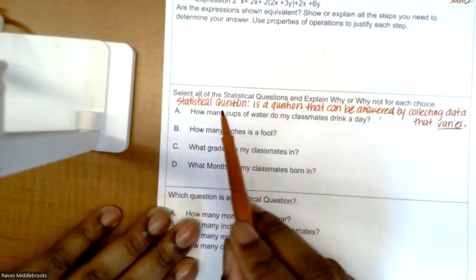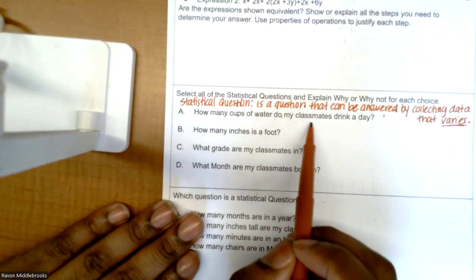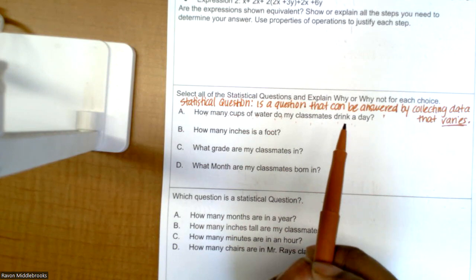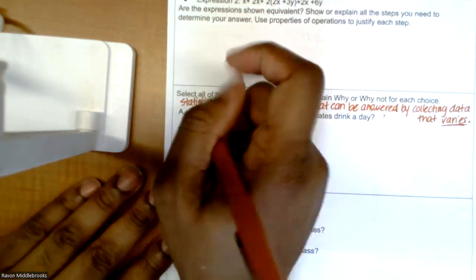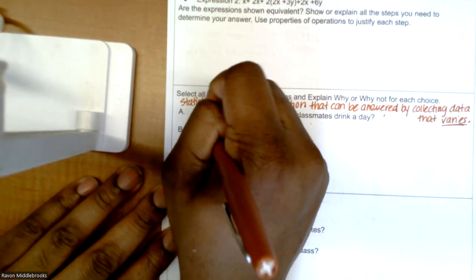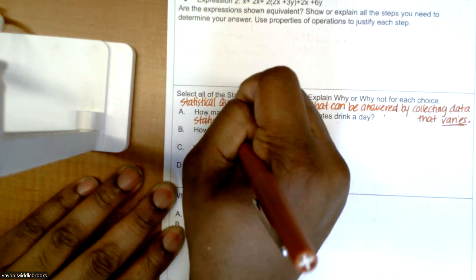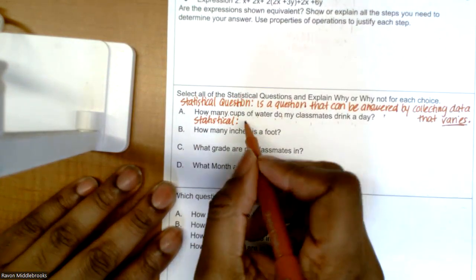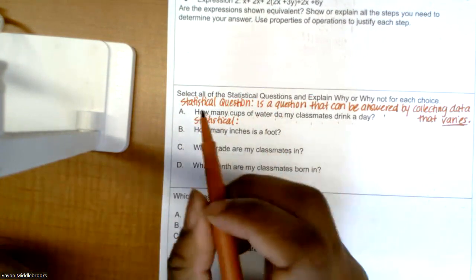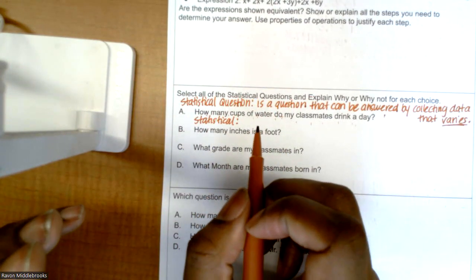So now we're going to see which ones are statistical and which ones are not. So how many cups of water do my classmates drink a day? Well, this is a statistical question because not everybody drinks the same amount of cups of water.